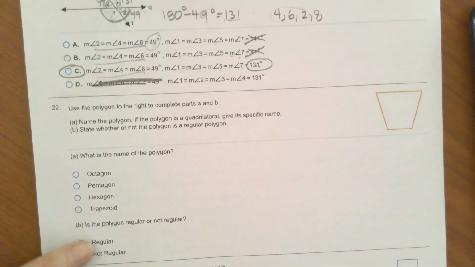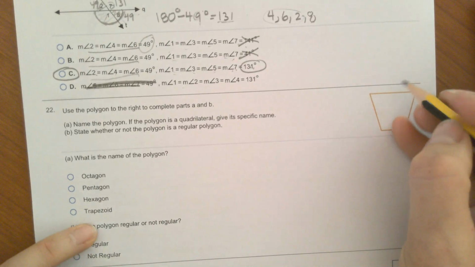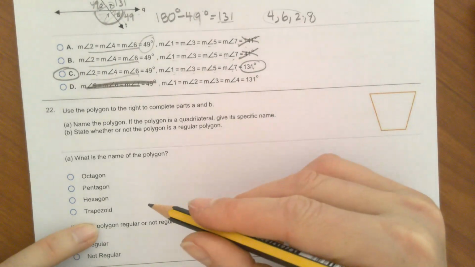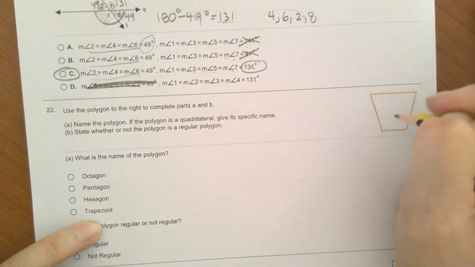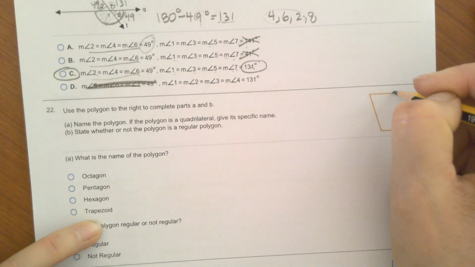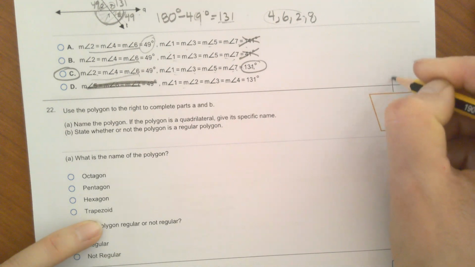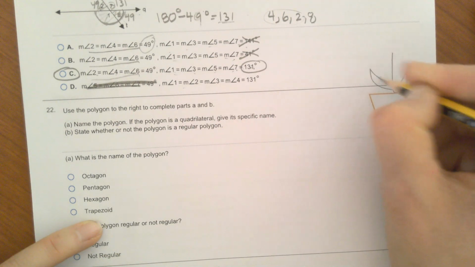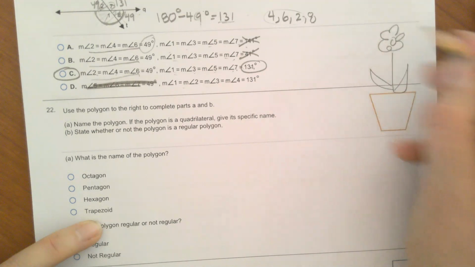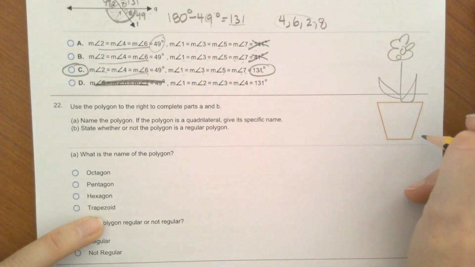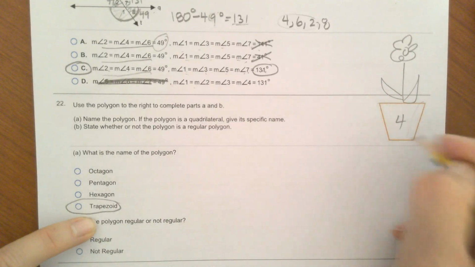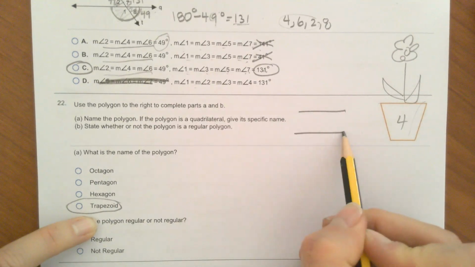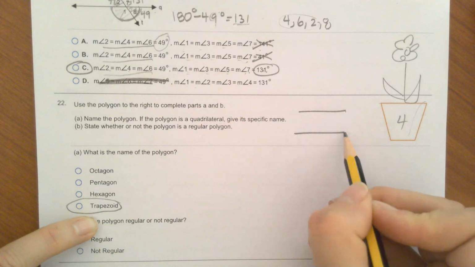Okay, so here, it says, what's the name of this polygon? This one is difficult because it's a weird shape and it can look different. But whenever I see it looking like something I would plant a flower in, like a flower pot, it's a trapezoid. So it has to have 4 sides. 2 sides are parallel. And then these can be like anything.